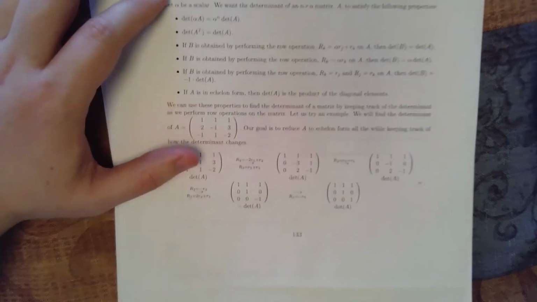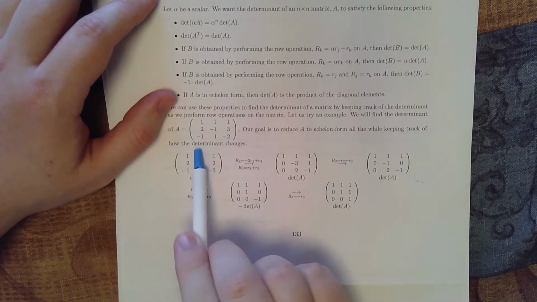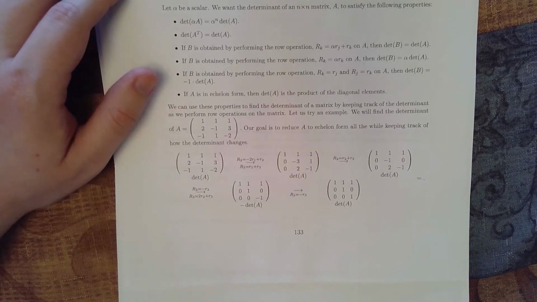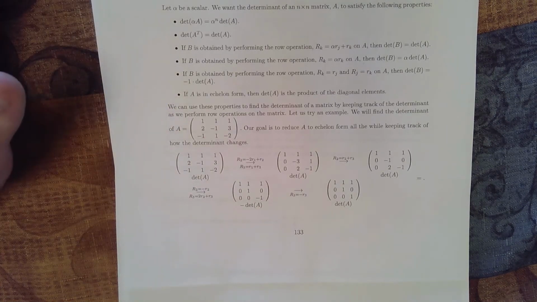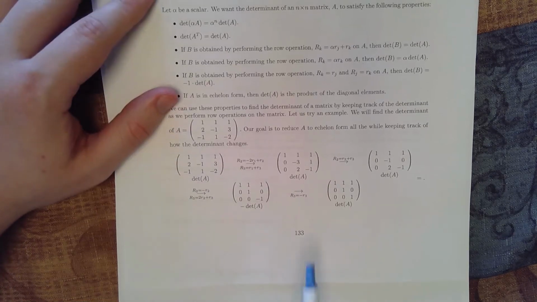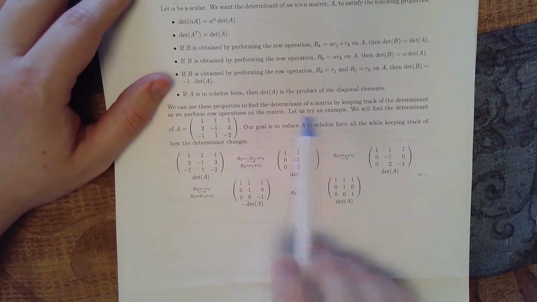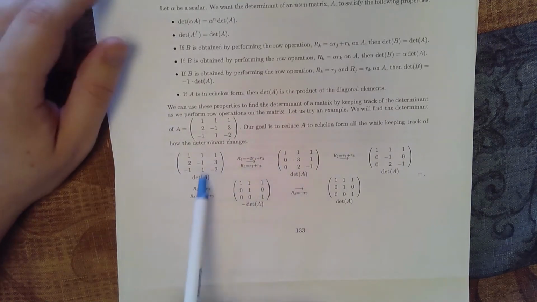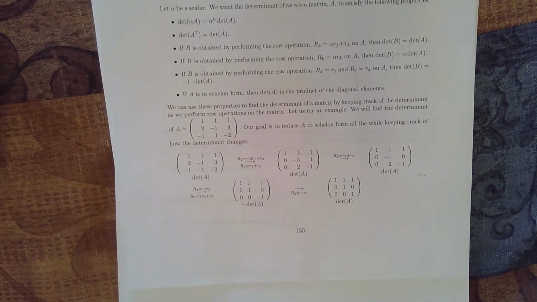So if we wanted to find the determinant of this matrix, what we'd want to do is reduce A into at least echelon form. And from there we can also keep track of what our row operations are and see how our determinant should change.